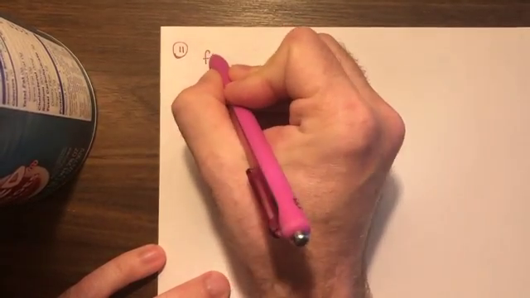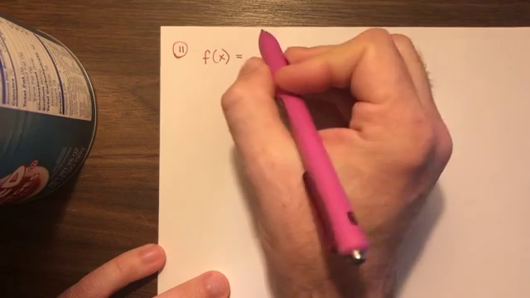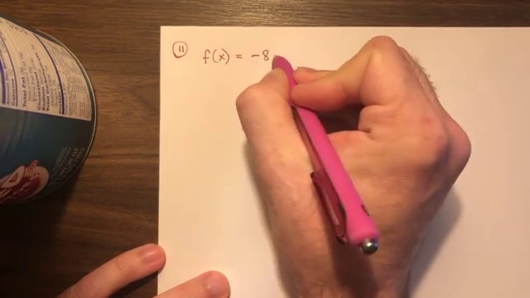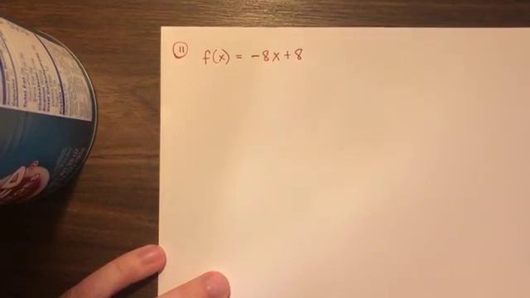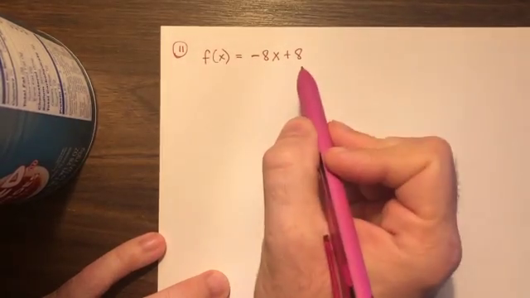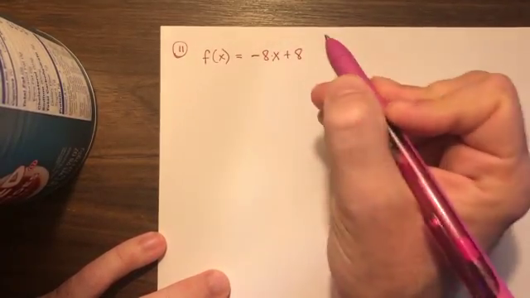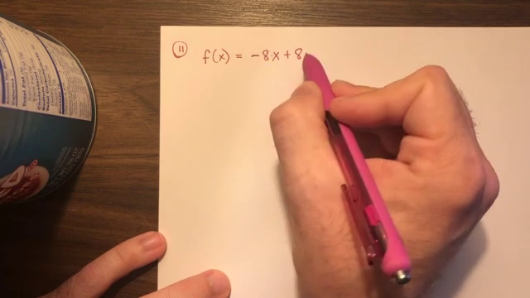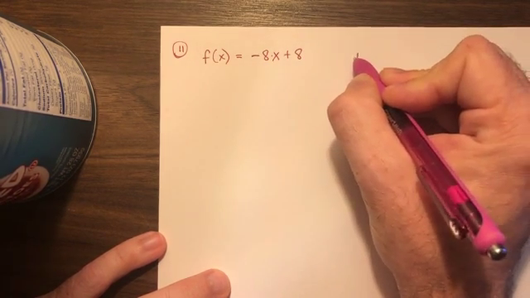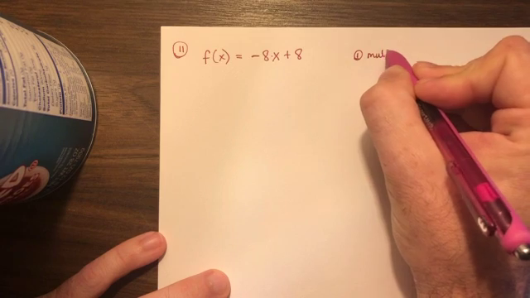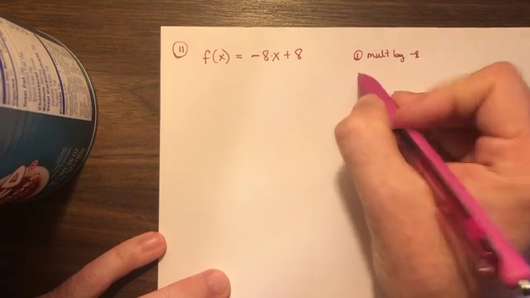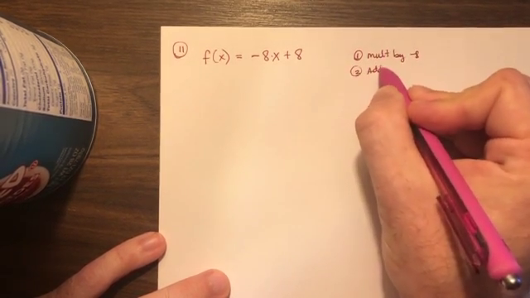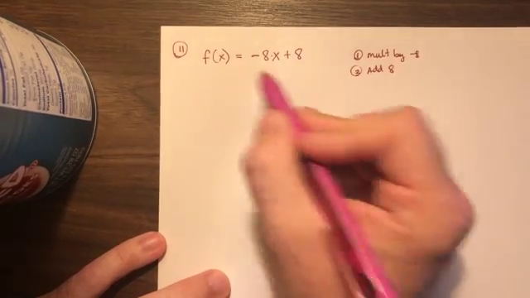Moving on, number 11. Isn't this fun? We're going to find the inverse. So with inverse functions, we're basically doing the opposite of what we see. So we see negative 8x plus 8. What's actually going on is we're multiplying by negative 8, and then we're adding 8. And if you wanted to write that in that order, you would say multiply by negative 8, and then you would say add 8, right? If you just wanted to write in English exactly what's going on in this function.